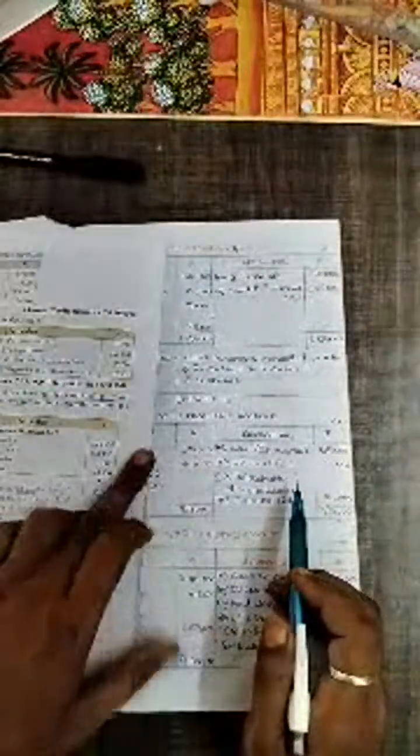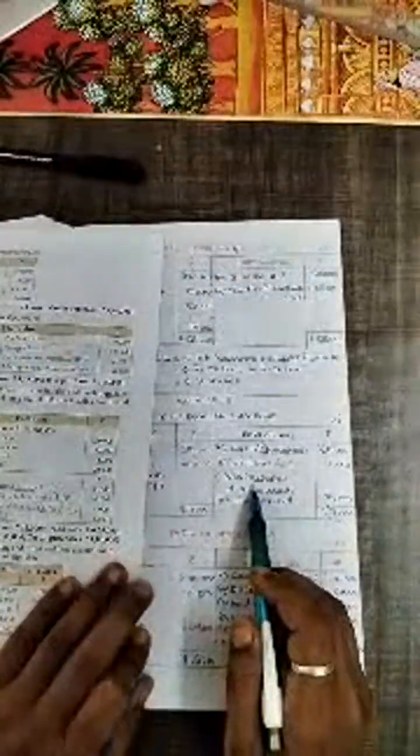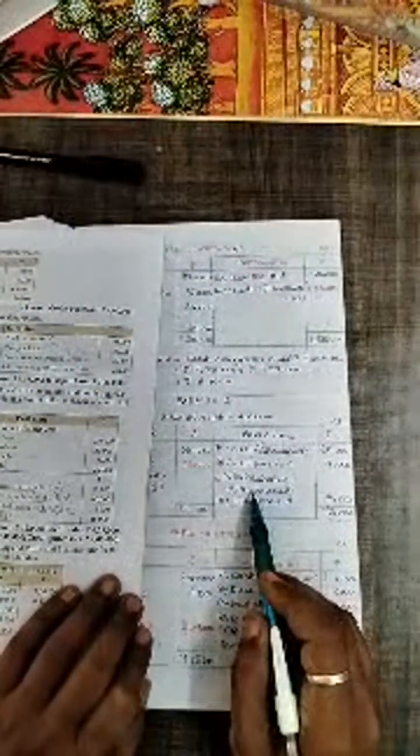Dishonored means your bills receivable document is bounced on the due date. You can't receive cash or a cheque, you can't receive any payment from your debtors. It was dishonored.